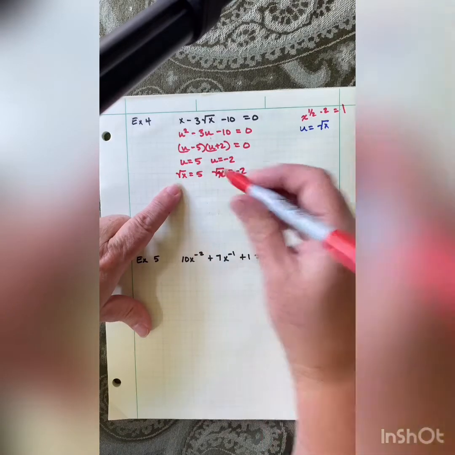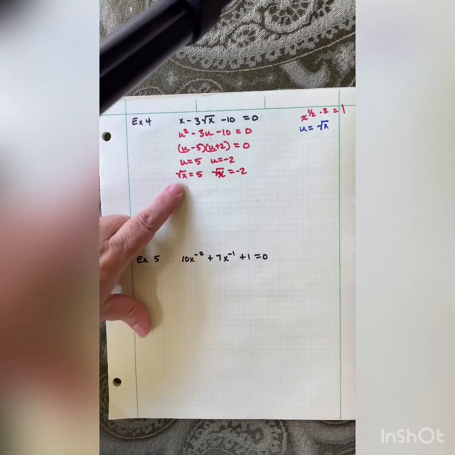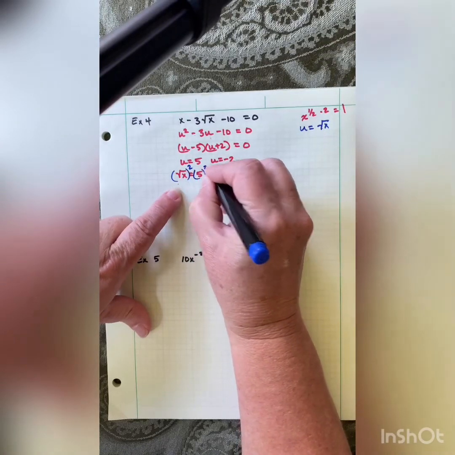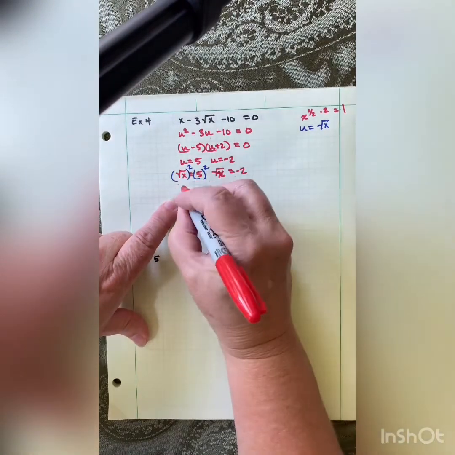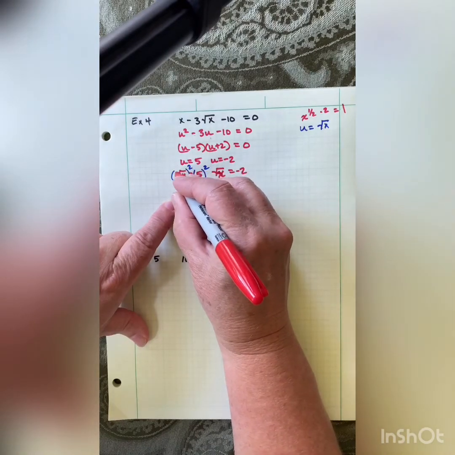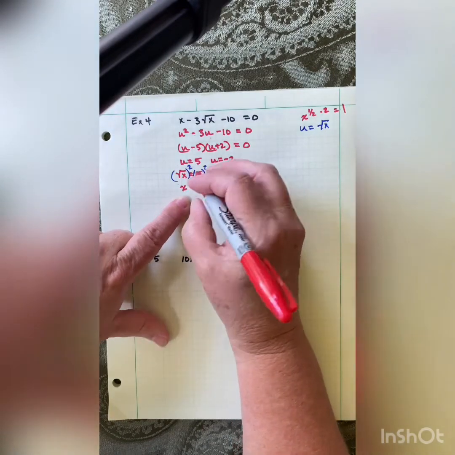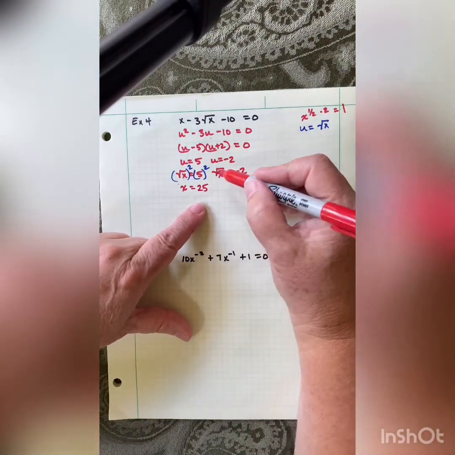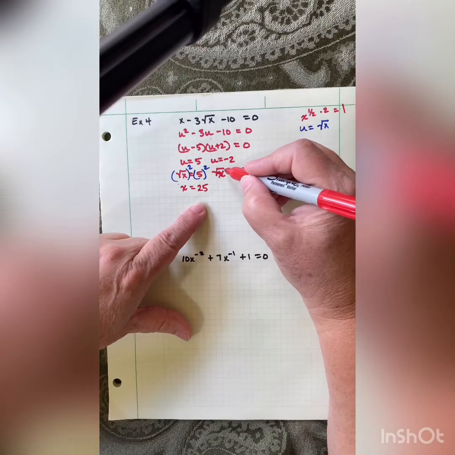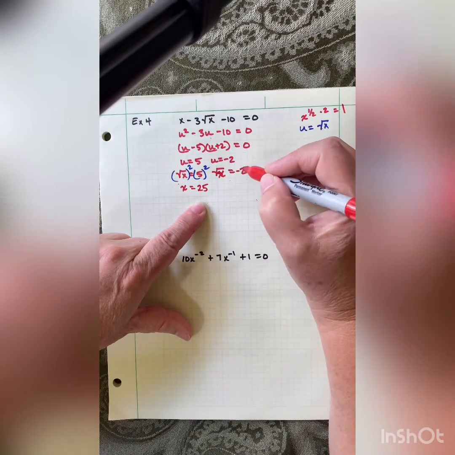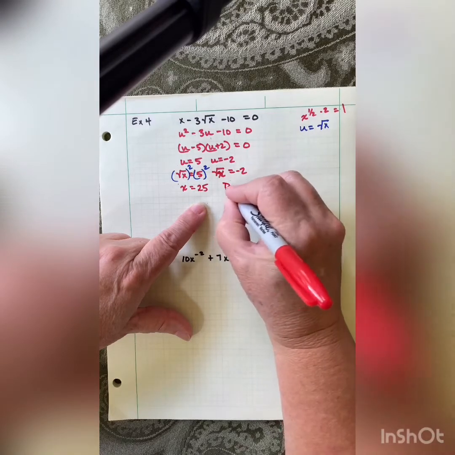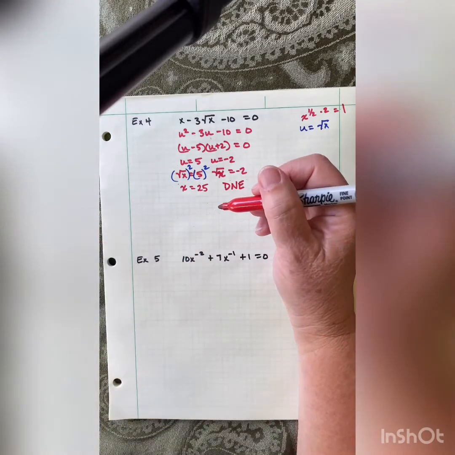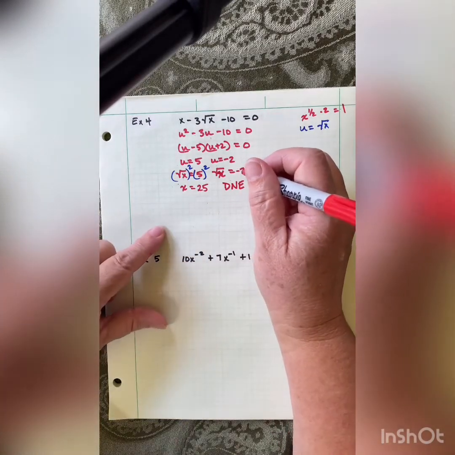Okay, so I want x, not the square root of x. So I'm going to square this, and I'm going to square this. That gives me x, because when you square something you're taking a square root of, that will come out, equals 25. Then over here, can a principal square root equal a negative number? No. So that one does not exist. So this one would be our answer here, because this one doesn't work over here.